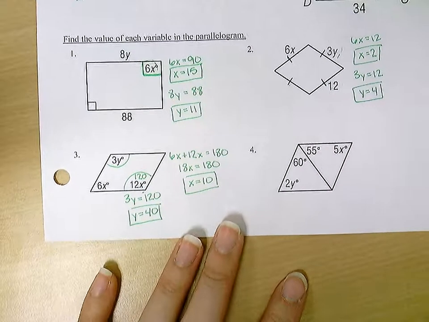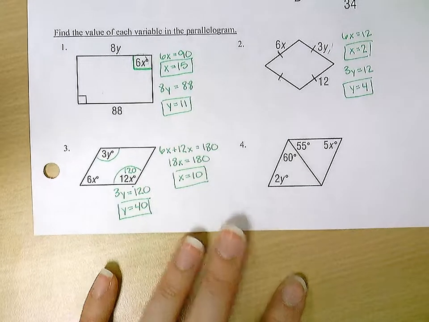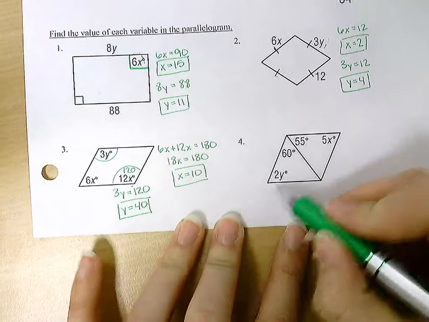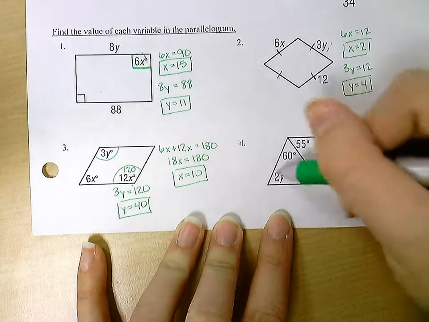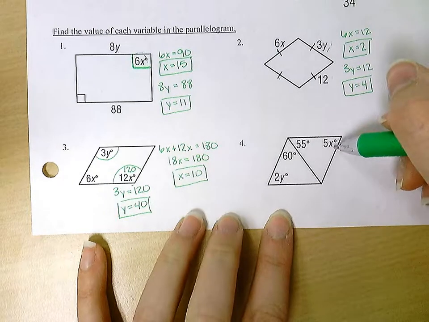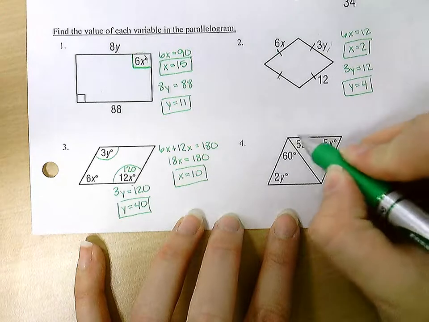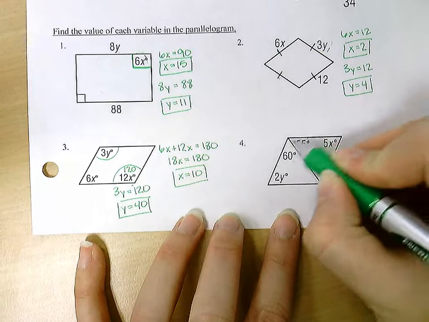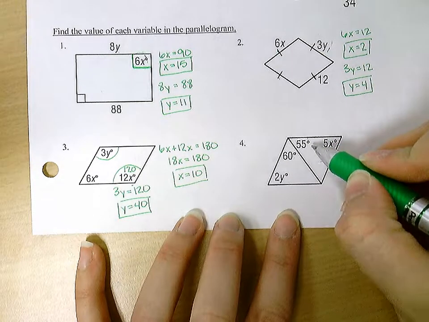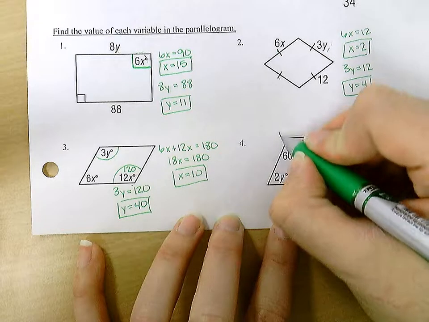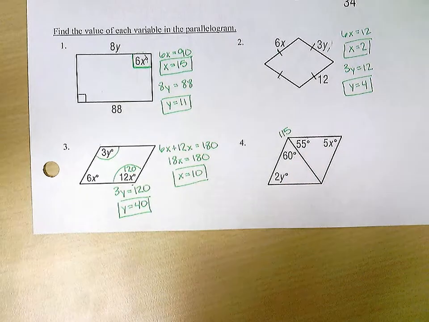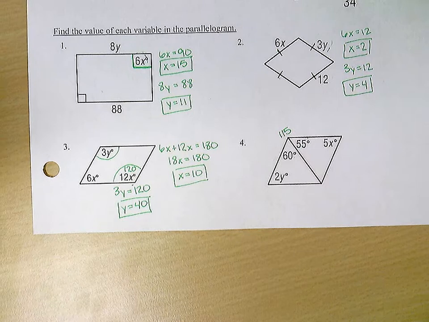Okay, the same thing goes in number 4. So I have to find x and y. Well, I don't want to set these two equal yet because they have different variables. Okay, but I do know what this entire angle is here. I can just add these two together. Well, that entire angle is 115 degrees.